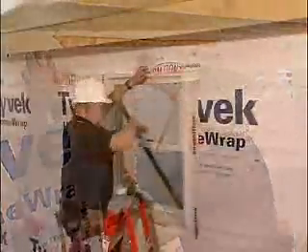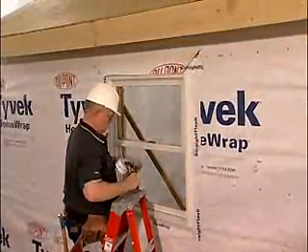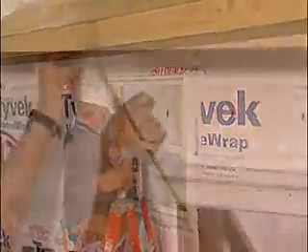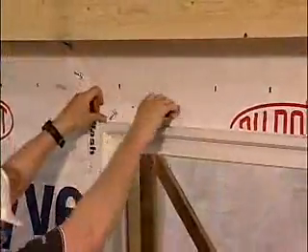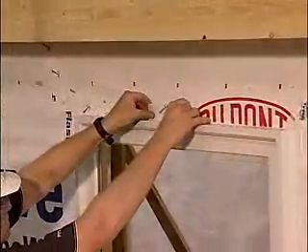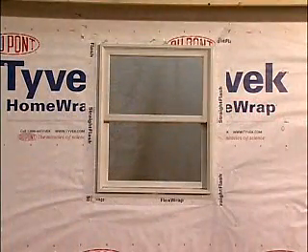Then we'll pull our weather-resistant barrier down over the top of it and then flash those corners or tape those corners so wind doesn't blow up. Now, we always leave a couple little weep holes at the head so that water can get out in the event that any of that water gets in behind the building wrap.